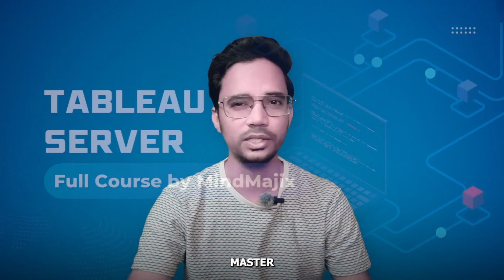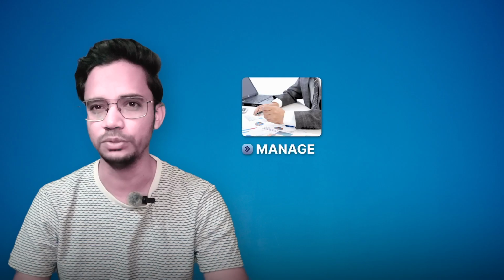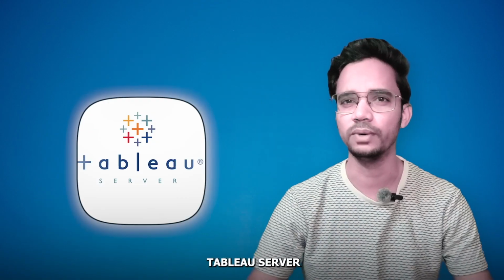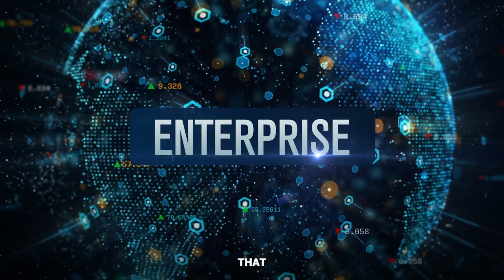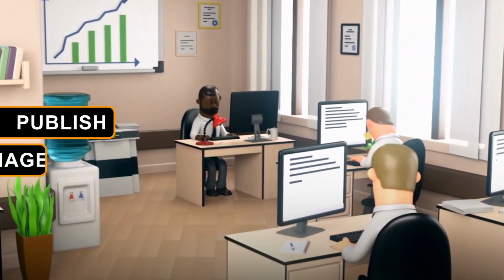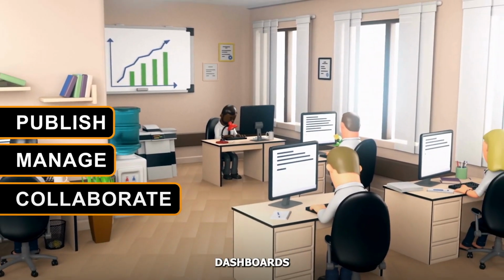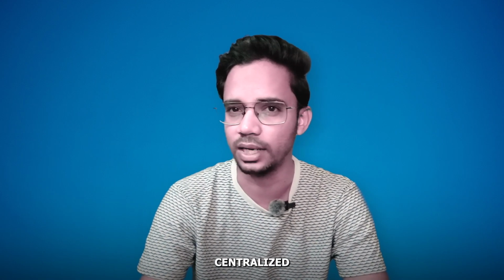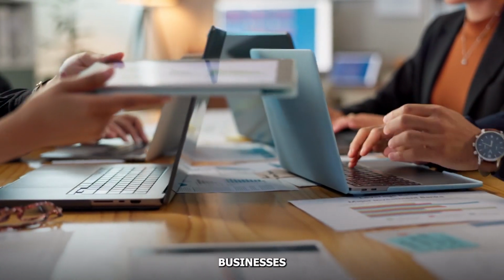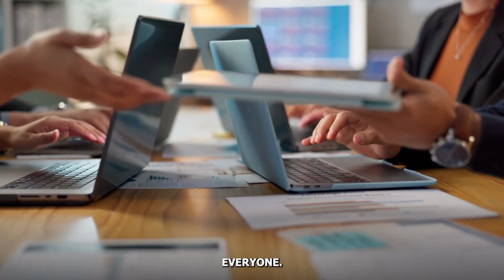If you are looking to master Tableau Server and learn how to manage, publish, and secure analytics, you are in the right place. Tableau Server is an enterprise level platform that allows teams to publish, manage, and collaborate on Tableau dashboards and reports in a secure, centralized environment. It empowers businesses to make data accessible to everyone.